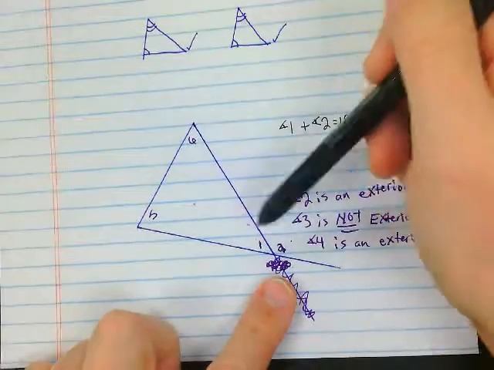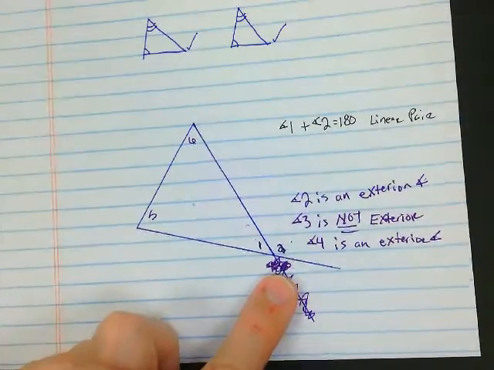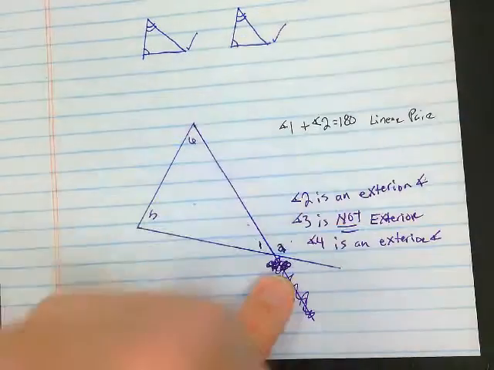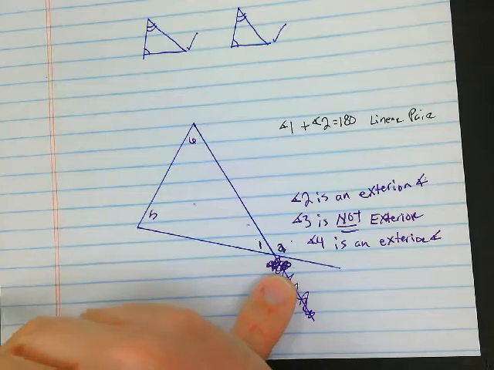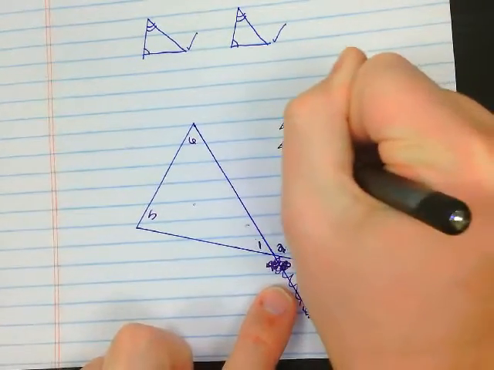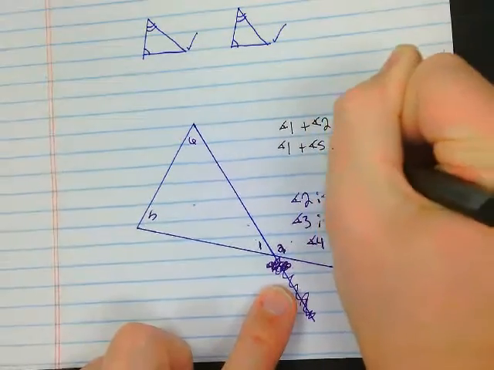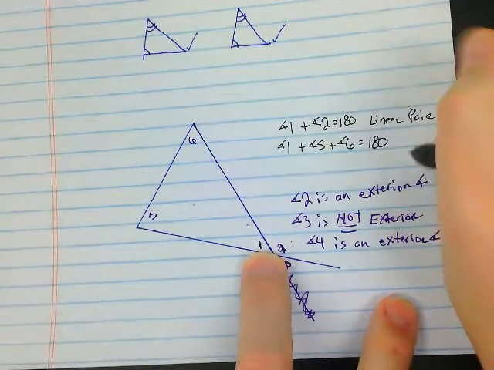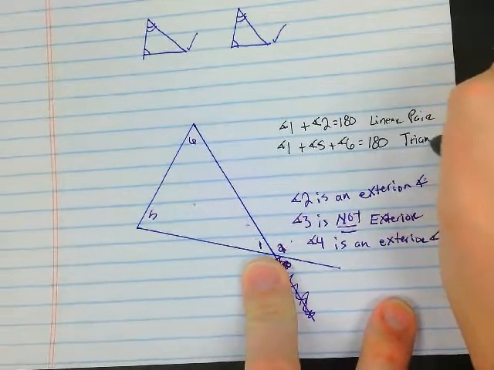Okay? What do angles 1, 5, and 6 have to add up to equal? 180, right? Because 3 angles of a triangle add up to equal 180. So angle 1 plus angle 5 plus angle 6 equals 180. And that's triangle angle sum.